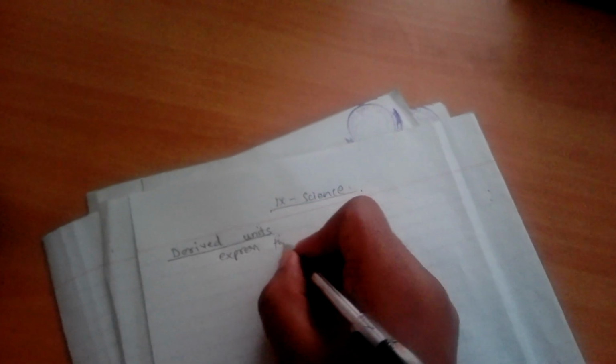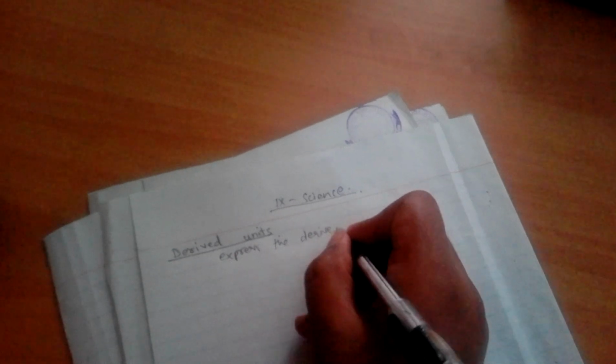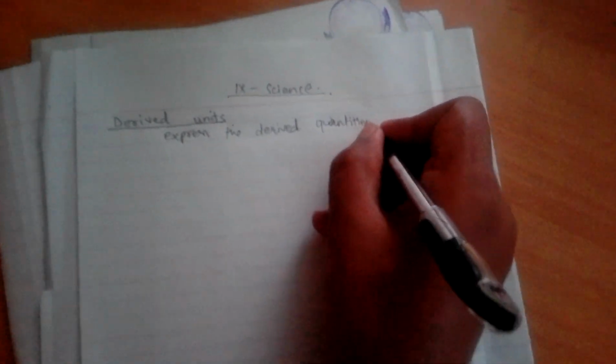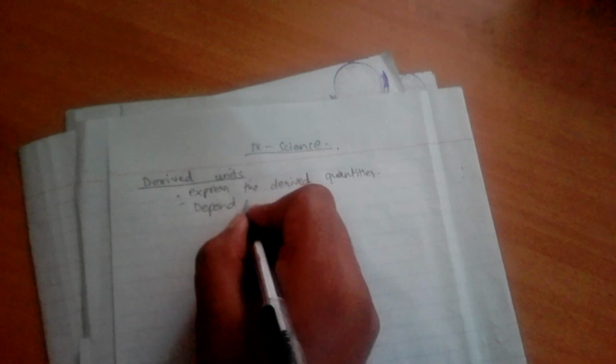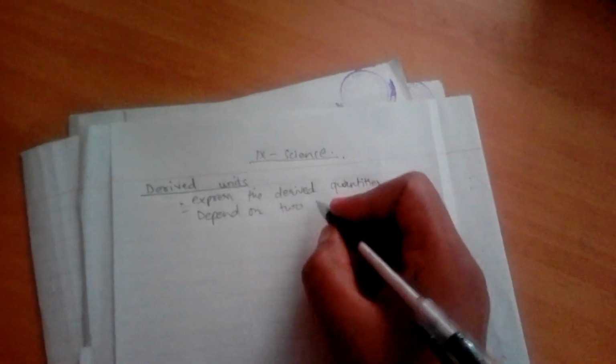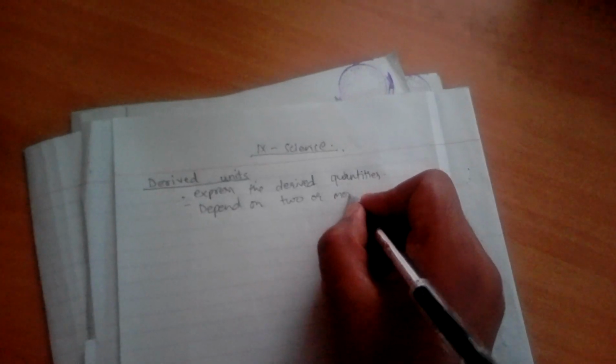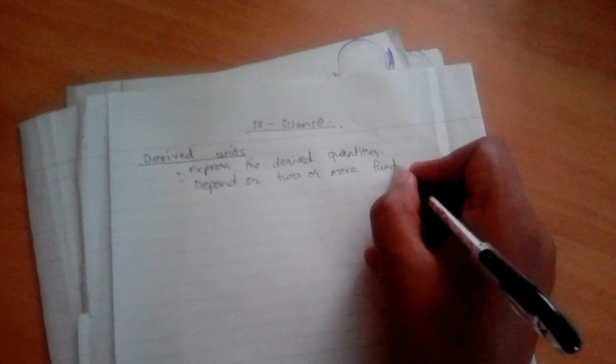And you all know derived units are those units which are used to express the derived quantities, and they usually depend on two or more fundamental units.